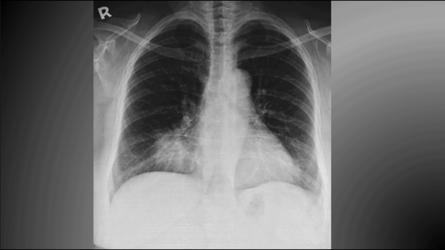What about this picture? Remember, the right middle lobe abuts the right side of the heart. If you cannot see the right side of the heart, there's a problem. The problem is all this stuff here. So this is right middle lobe consolidation, obliterating the right heart border.